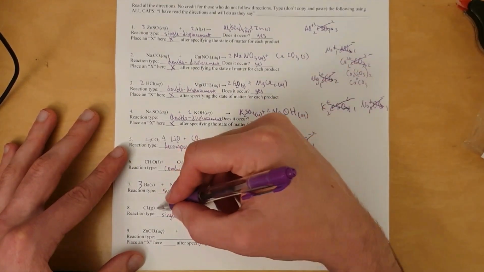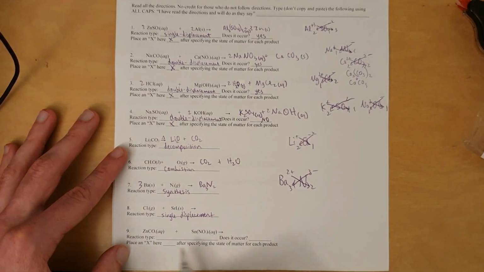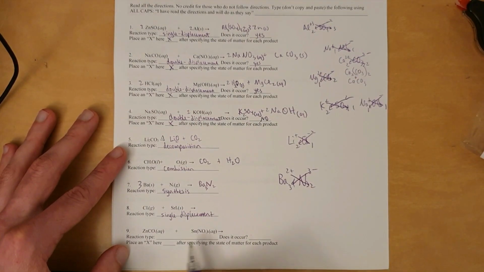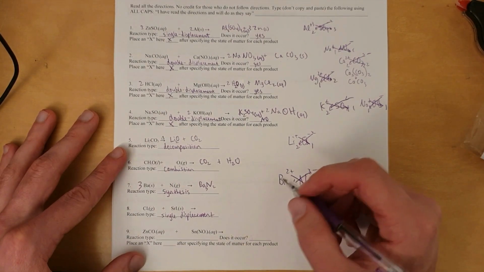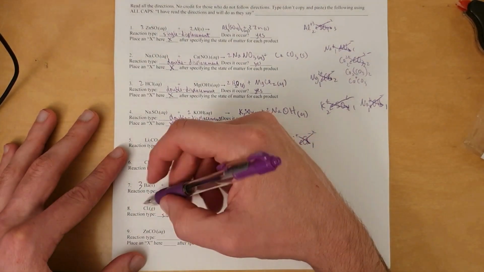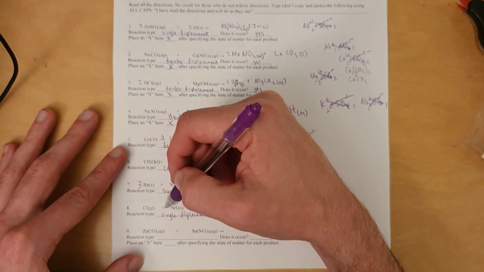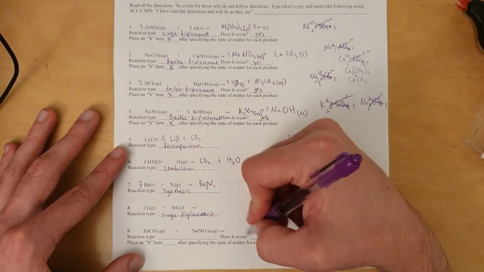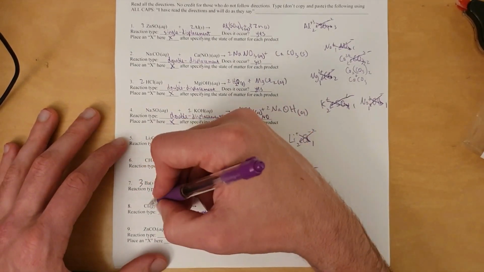All right, now this is actually a typo on here, and hopefully you students will get a corrected one because it should also have this stuff: does it occur, and specify the states of matter. Or actually maybe I can see why, because you might not necessarily know what the state of matter is for this one. But nonetheless, we can predict whether or not it's going to occur, and we'll do that too in just a sec, because we can do that for single displacement ones.